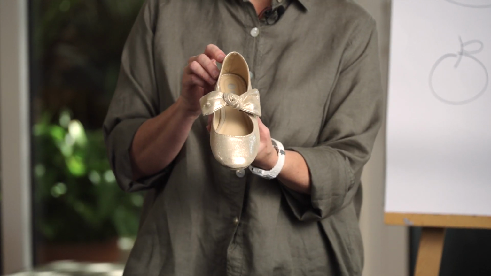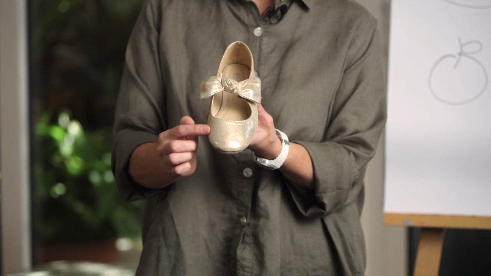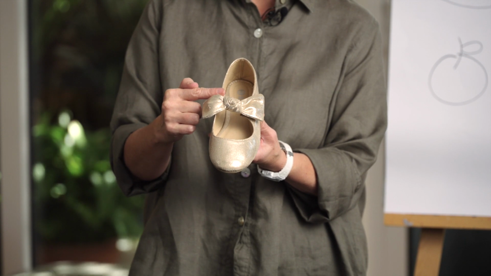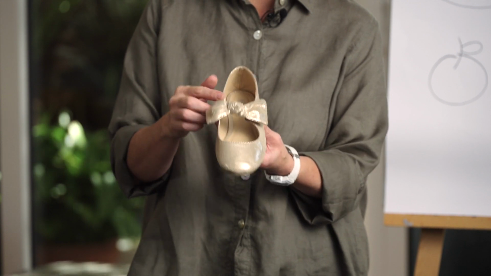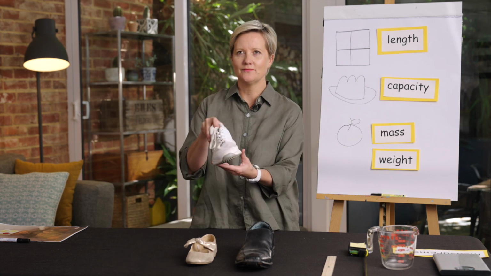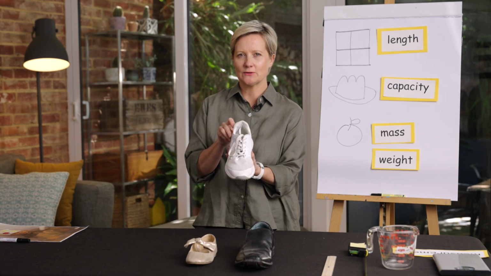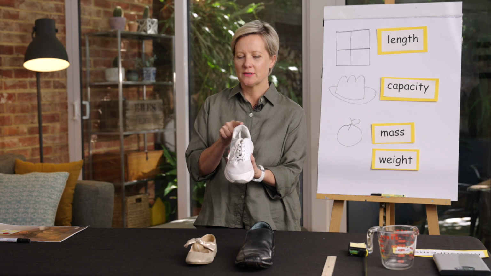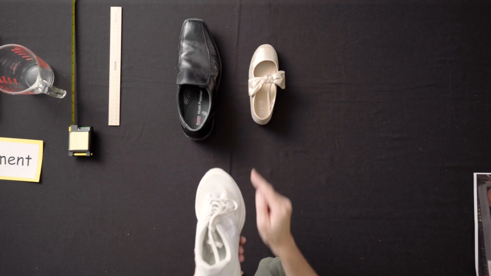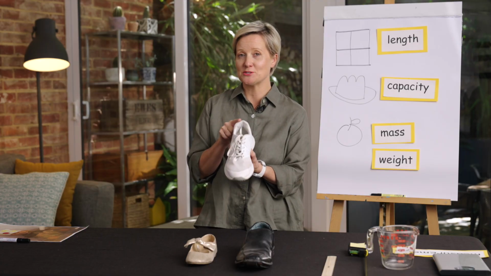This shoe is much shorter and not as wide. I think this one might be too small. One left. Let's take a look. This shoe is smaller than this one, but bigger than this one. I think this shoe is just right for me.